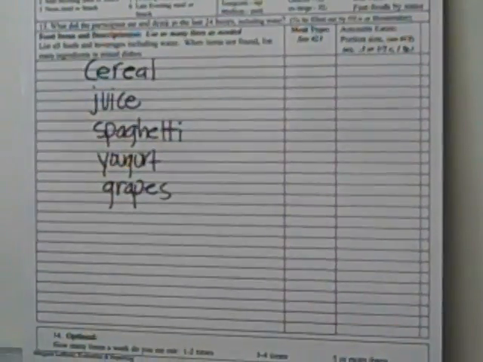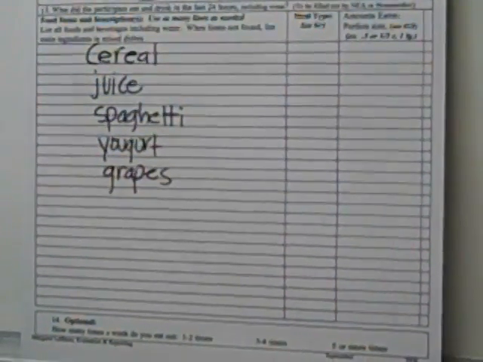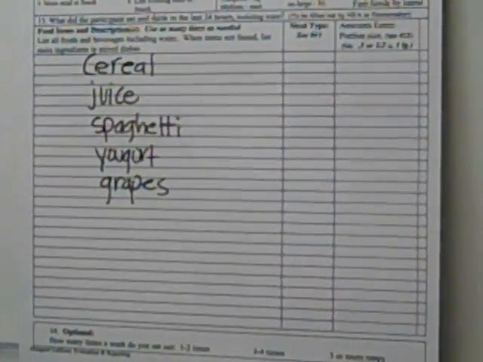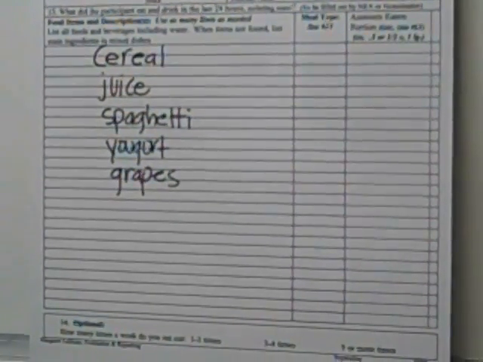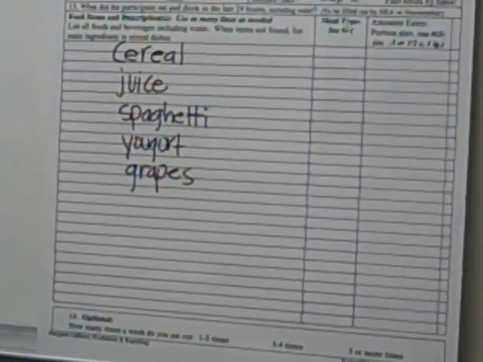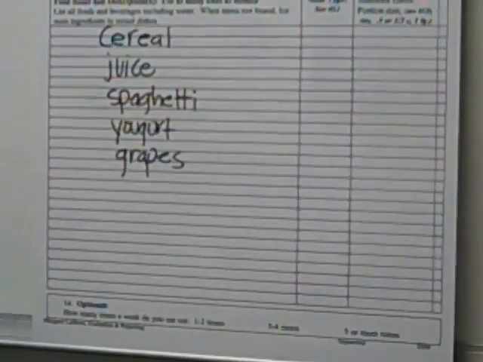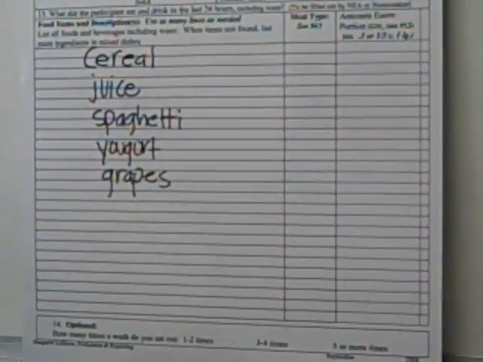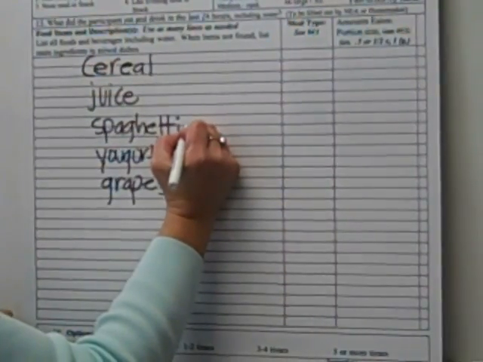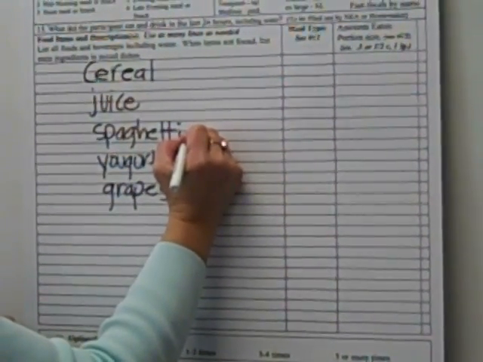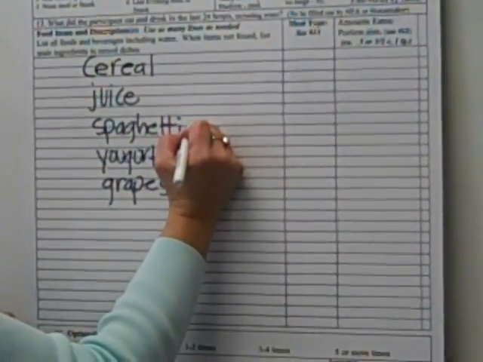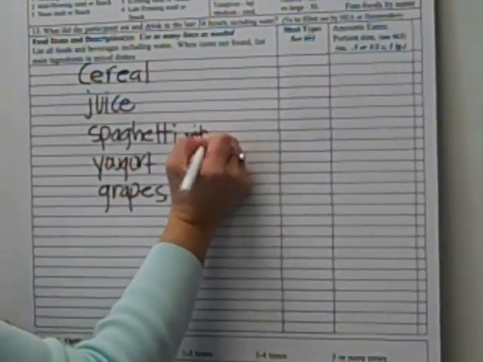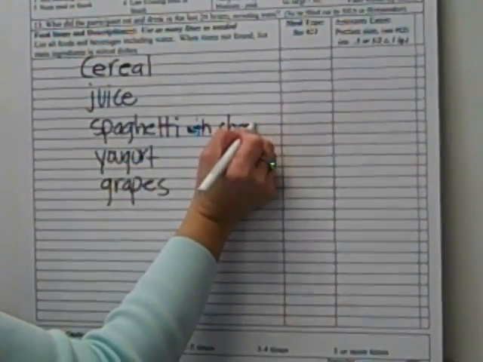We want to talk about forgotten foods. There are a lot of foods that people tend to forget that they ate, like, did you have any crackers, breads, rolls, tortillas? Did you add cheese as a topping on anything? Oh yes, I had cheese with my spaghetti. Spaghetti with cheese.